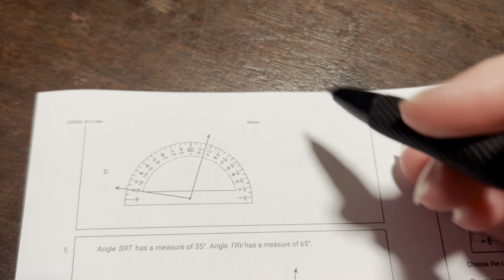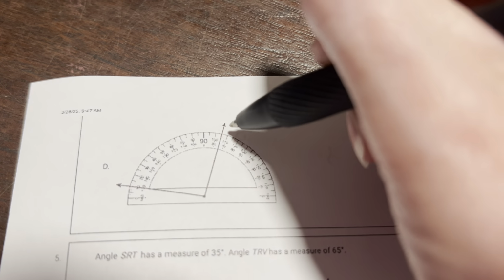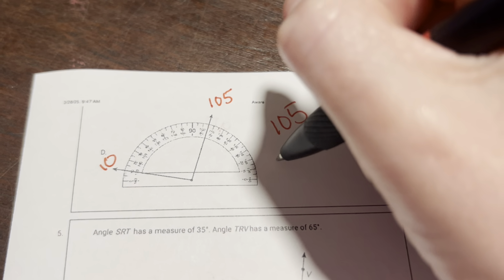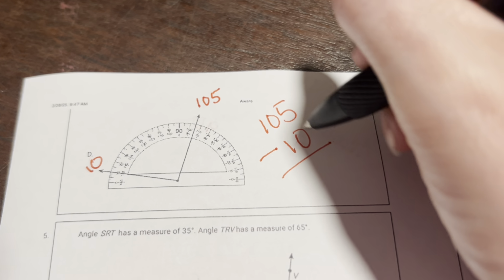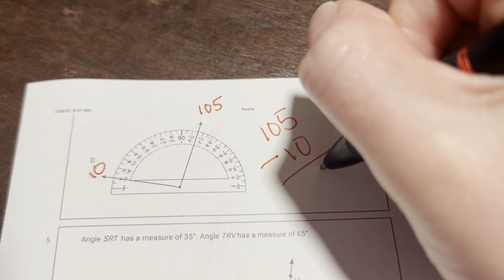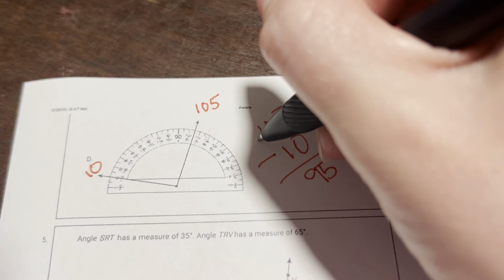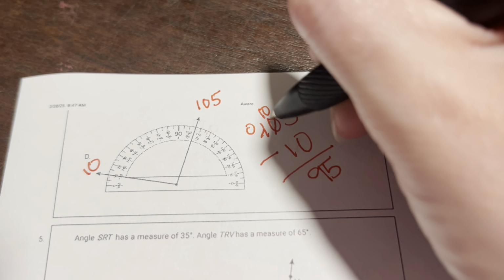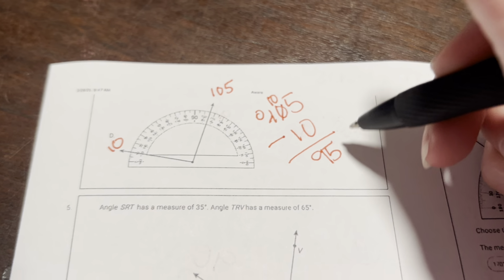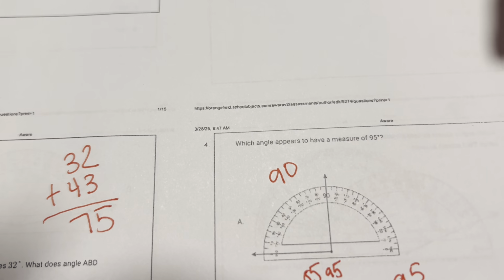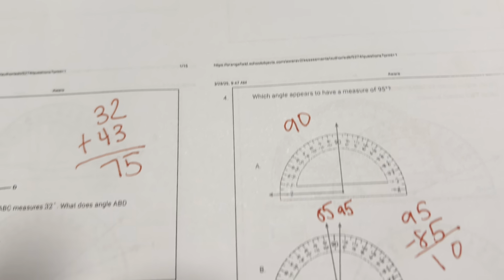So let's look here at answer choice D. Okay, we've got this one at 105. And then this over here is at 10. So then 105 minus 10. So 5 minus 0 is 5. And then 10 minus 1 is 9. And 0 minus 1 you can't do, borrow, but it's still 10 minus 1. So D is 95. So let's go back and look and see what the question's asking us. It says, which angle appears to have a measure of 95 degrees?